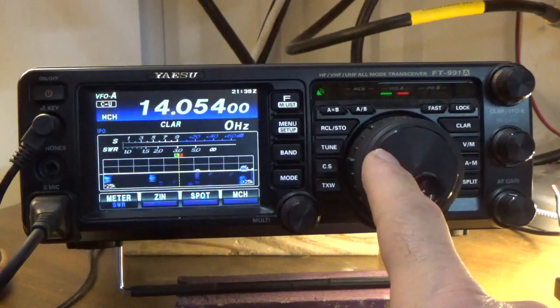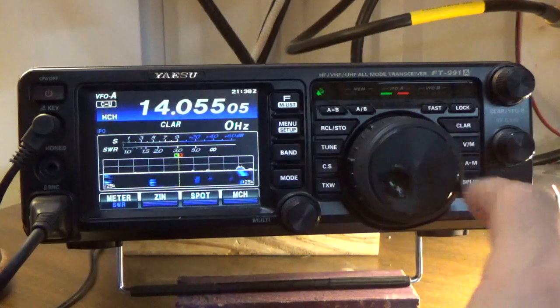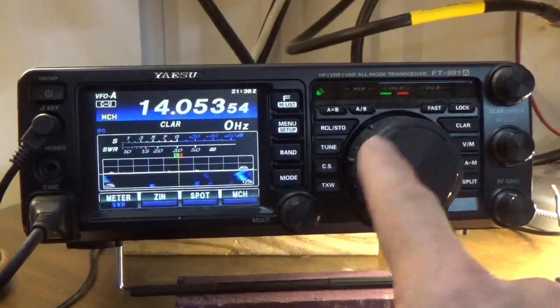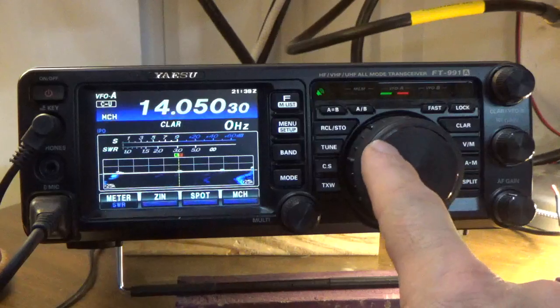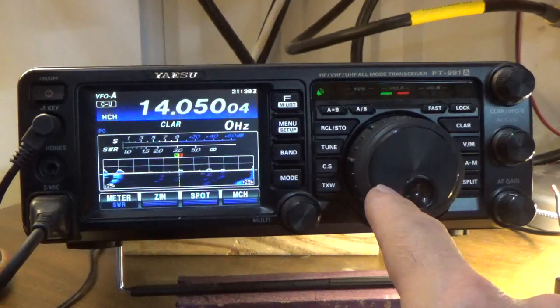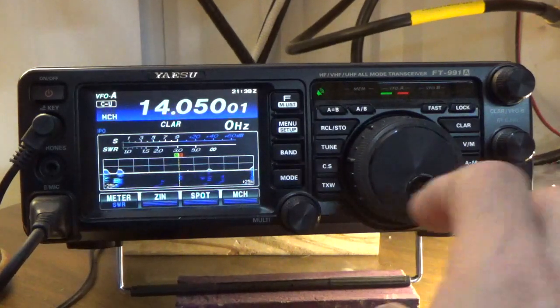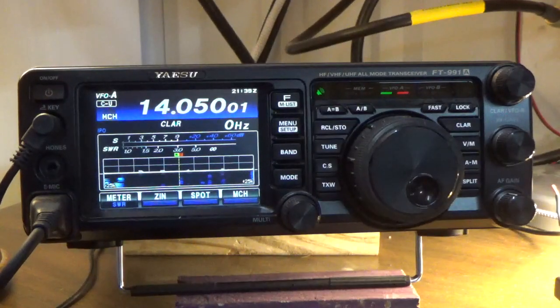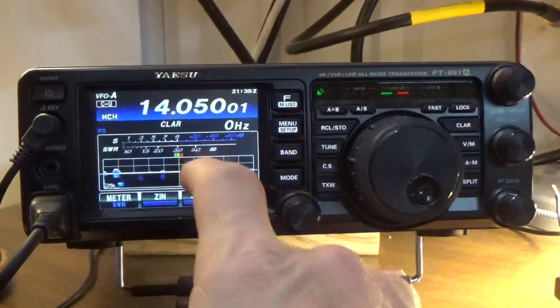Hey, I was going to show you a couple of things. I got a list of stuff I kind of wanted to show you on the radio that are related to CW. Some of the things I've learned. We'll see if we can maybe make a QSO at the same time. So the first thing I want to talk about is the width control.